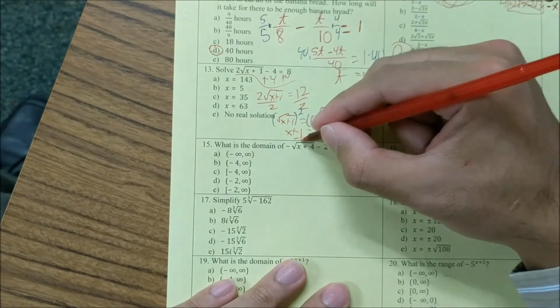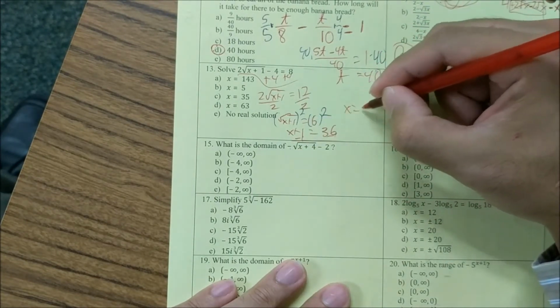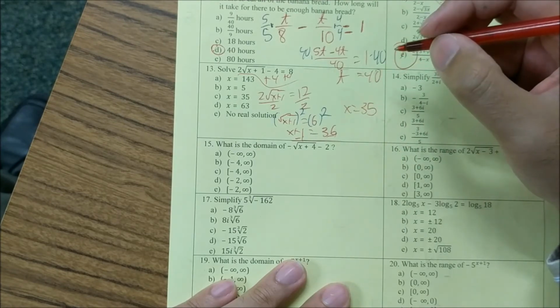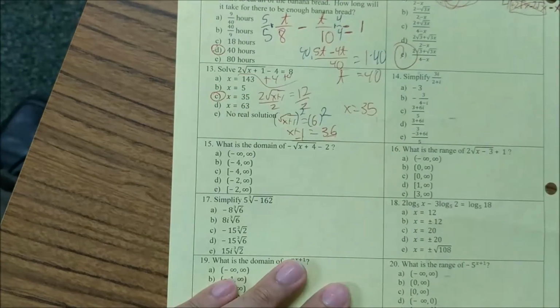And then subtract 1, and we get x equals 35, which is choice C.